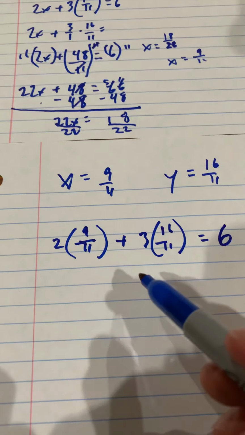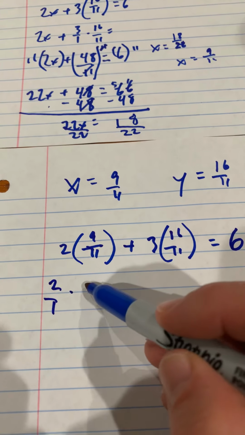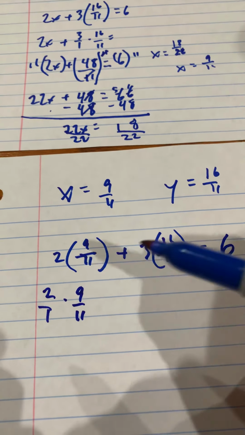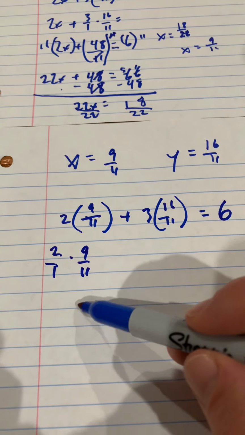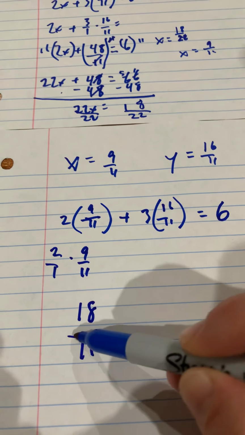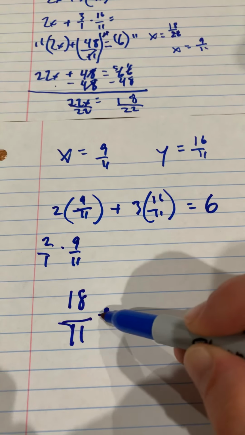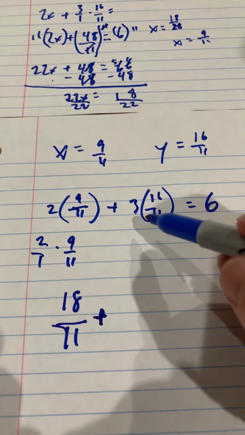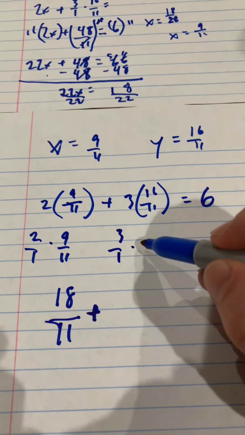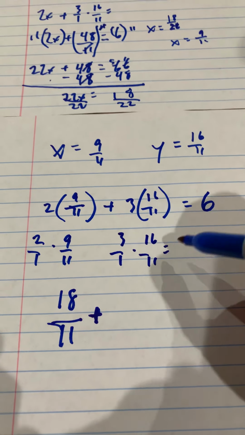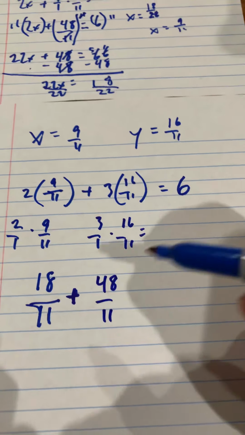If we do our multiplication here, we got 2 over 1 times 9 over 11, which gives us 18 over 11, plus 3 over 1 times 16 over 11, which gives us 48 over 11.